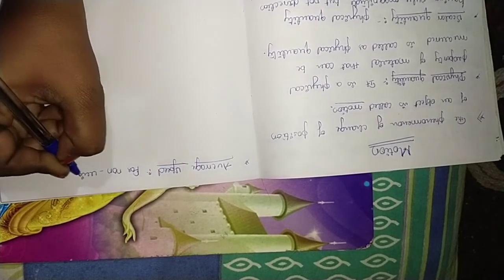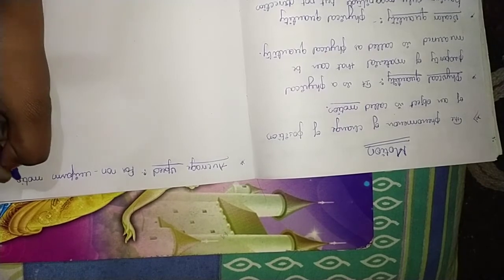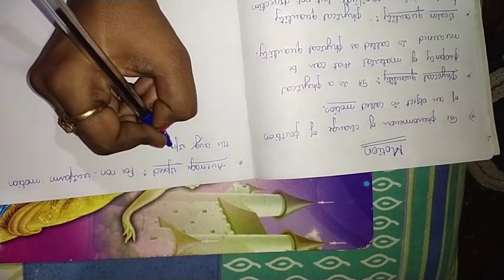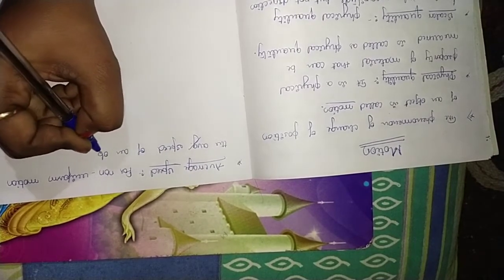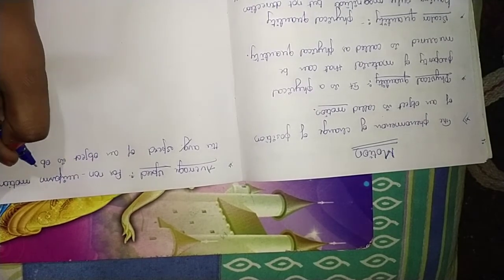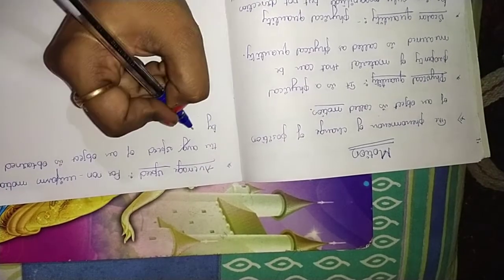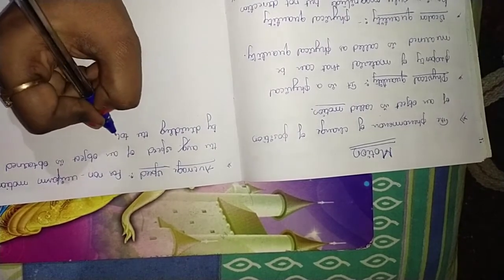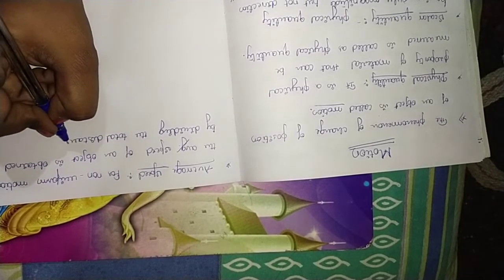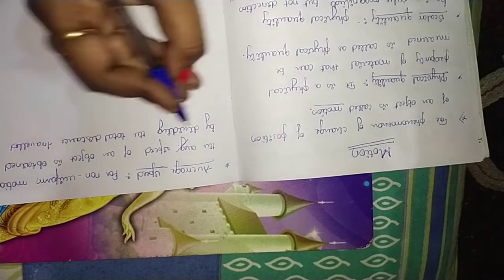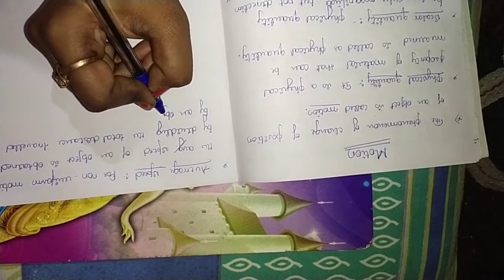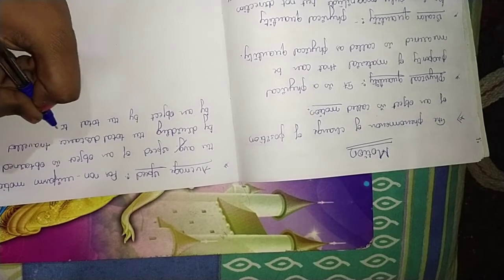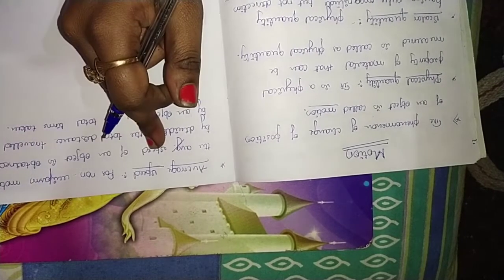For non-uniform motion, the average (AVG, that means average) speed of an object is obtained by dividing the total distance traveled by an object by the total time taken. That is called average speed.